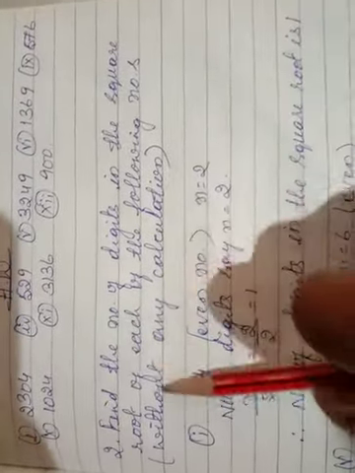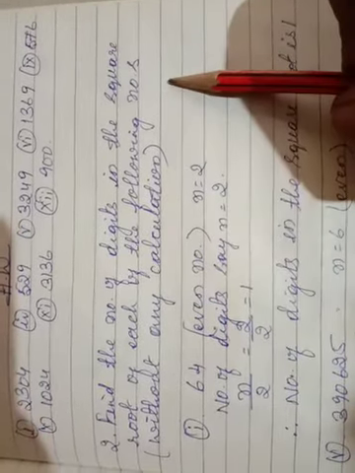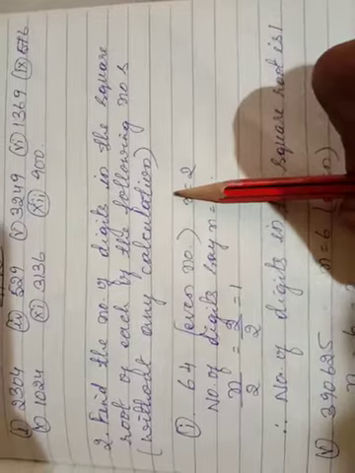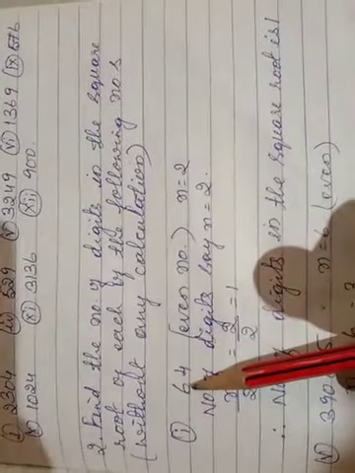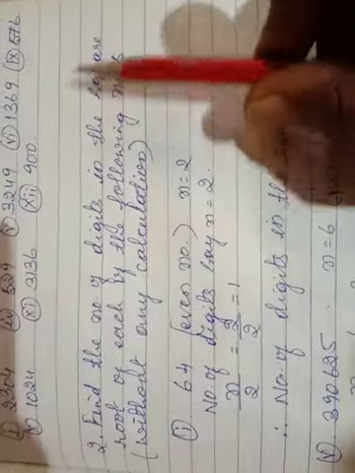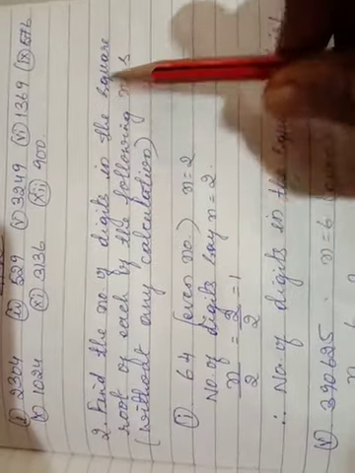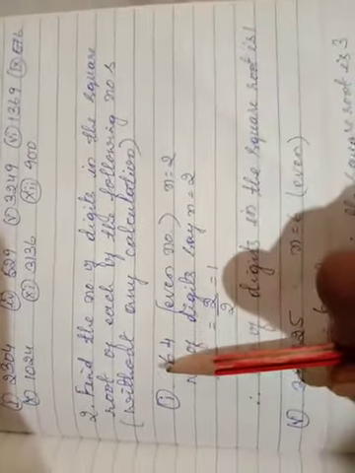Now the second main question: find the number of digits in the square root of each of the following numbers without any calculation. What is the meaning of that?